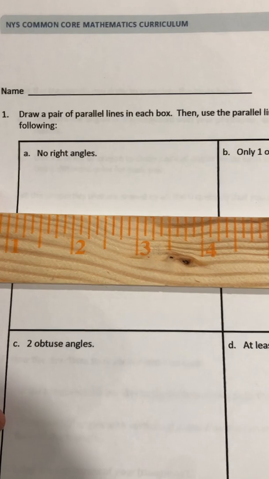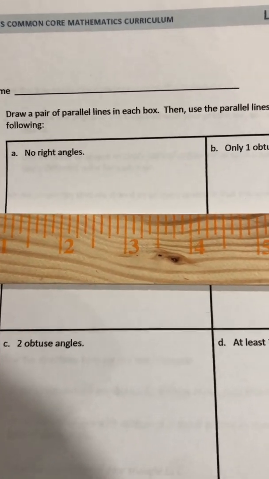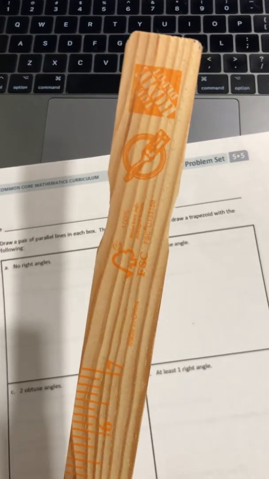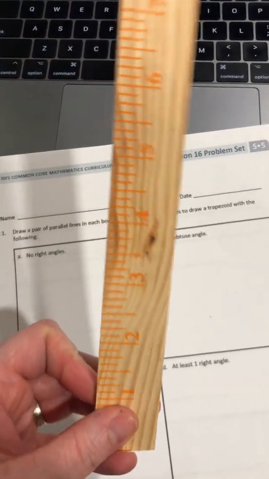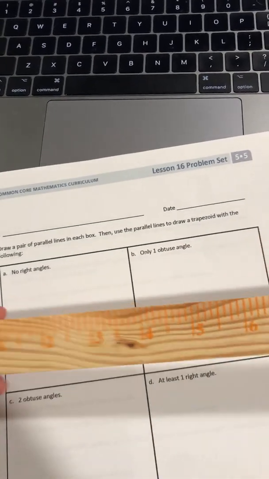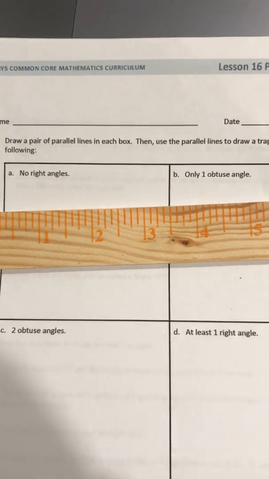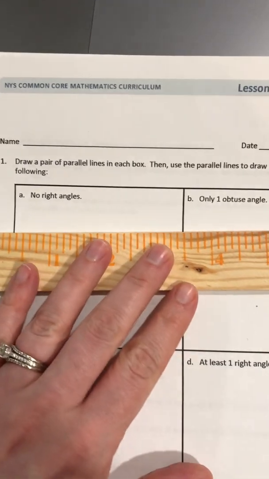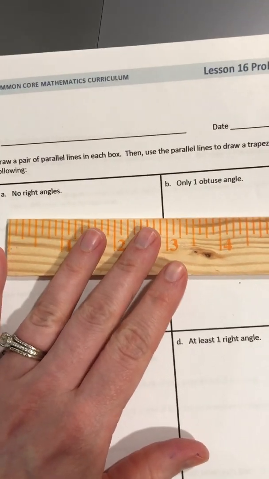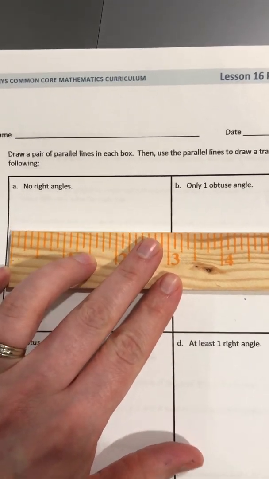I also want to talk about making sure that you use what you have on hand. I'm going to show you right here. I could not find a ruler. This is a paint stick from Home Depot that I happened to find. If you don't have something like this, totally fine. Use the edge of your paper or something else. You do not have to have tools with these. Don't make that be a problem.